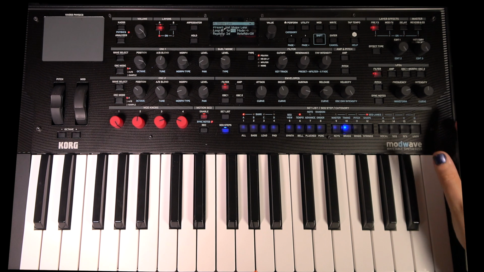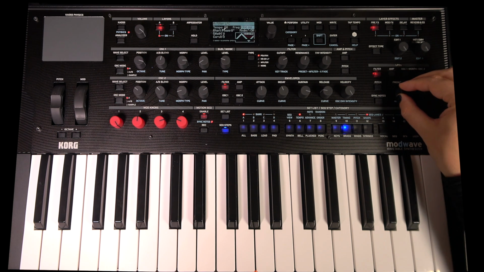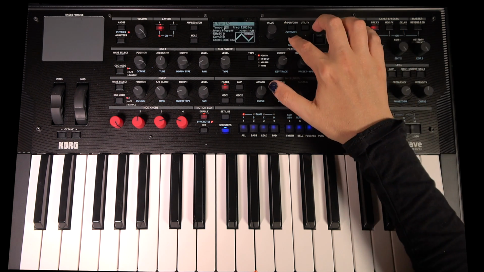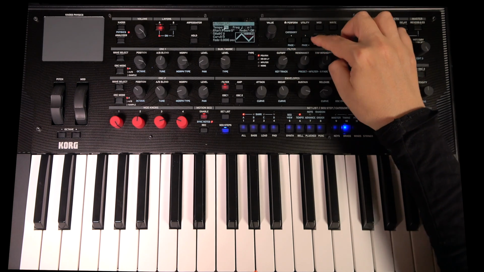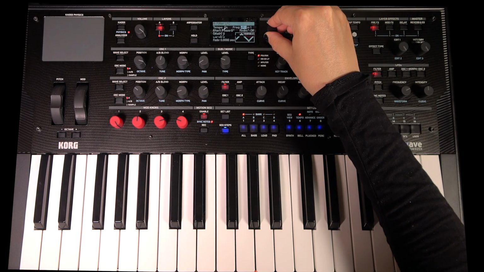We can soften things a bit with the filter controlled by its own LFO. Set the LFO to be tempo controlled so that it stays in sync with the sequencer. We'll set it to a whole note length.